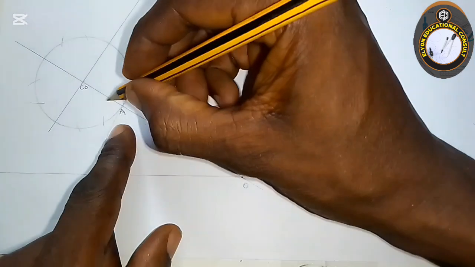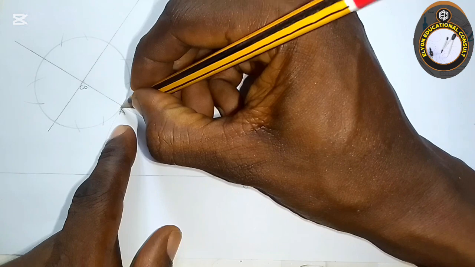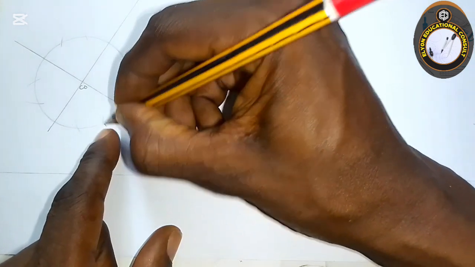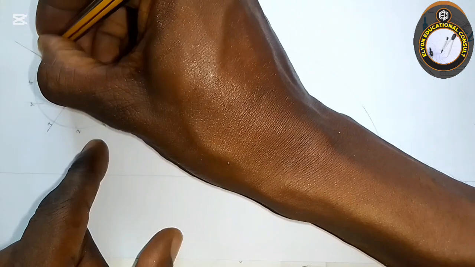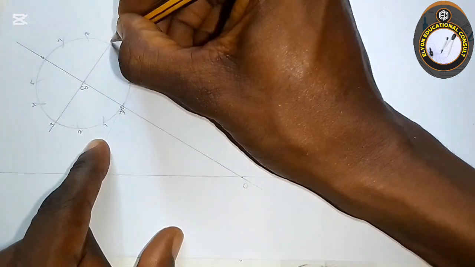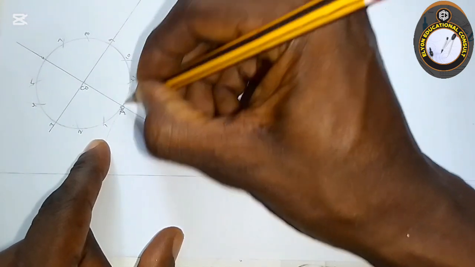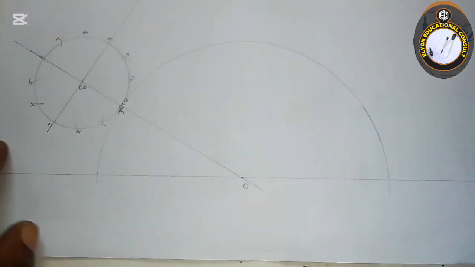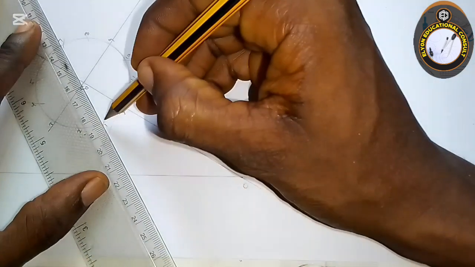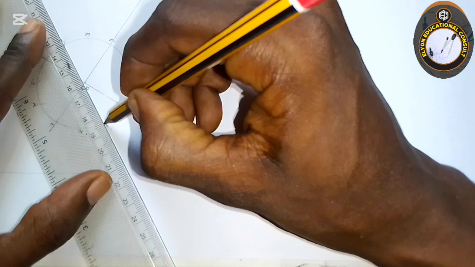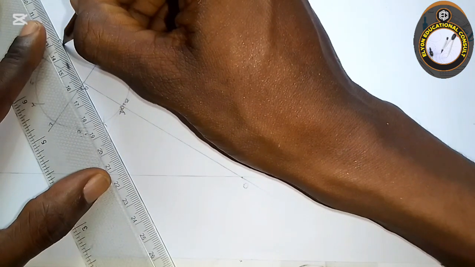So let's give this side numbers: 0 1 2 3 4 5 6 7 8 9 10 11 and 12, because the circle is rolling like this. Okay, so let's join the parts together to divide it into 12.